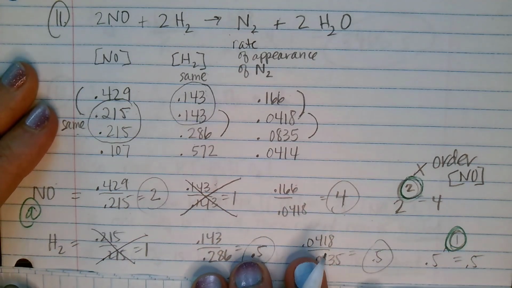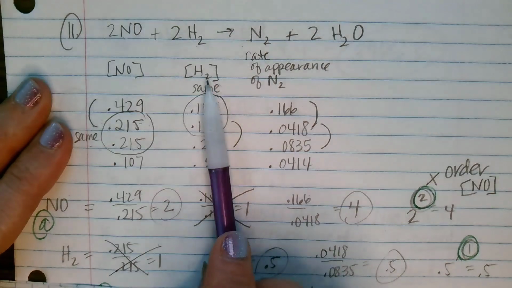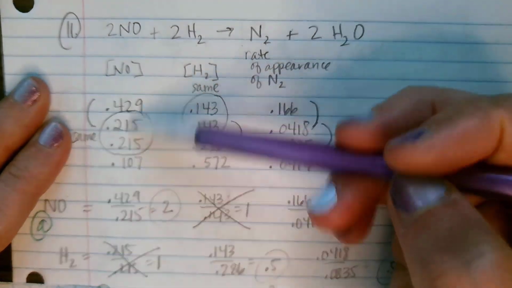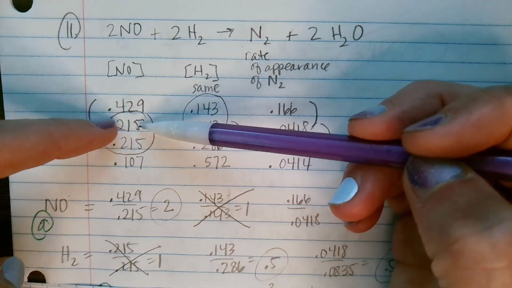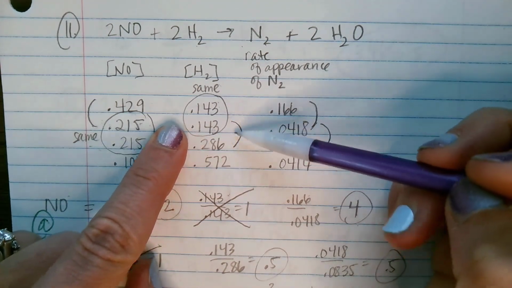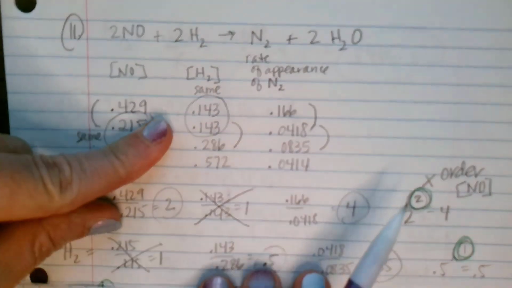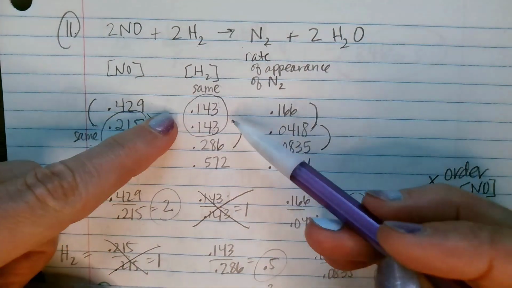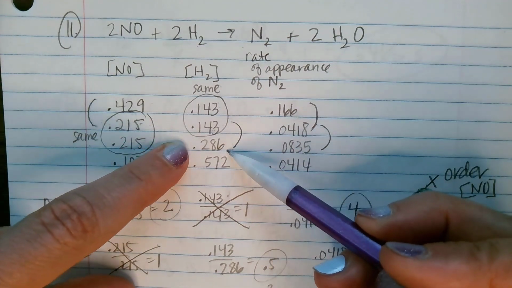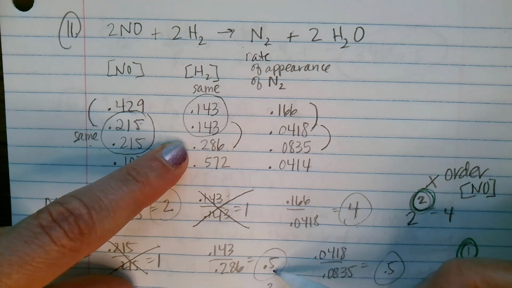Now let's look at H2. So if I want to know the order for H2, I have to look and go, well, where does NO stay the same? And it stays the same from trial 2 to 3. So let's look at what happens to H2 from the second to the third trial, and the rate from the second to the third. So I'm going to do 0.143 divided by 0.286, and I got 0.5.